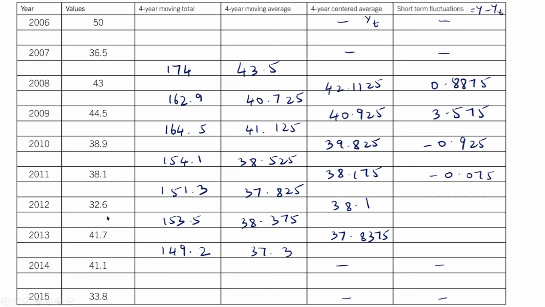Next we have 32.6 minus 38.1. It is negative 5.5. Then we have 41.7 minus 37.8375. It is 3.8625. So these are the short-term fluctuations.